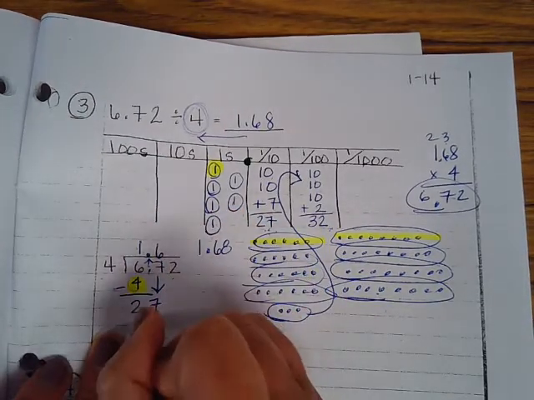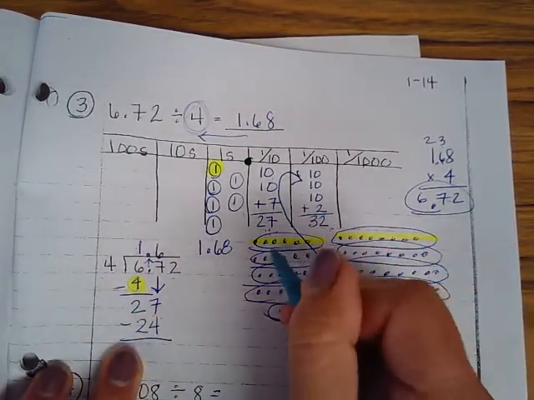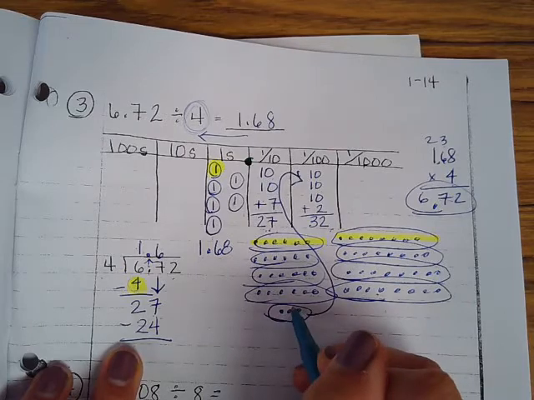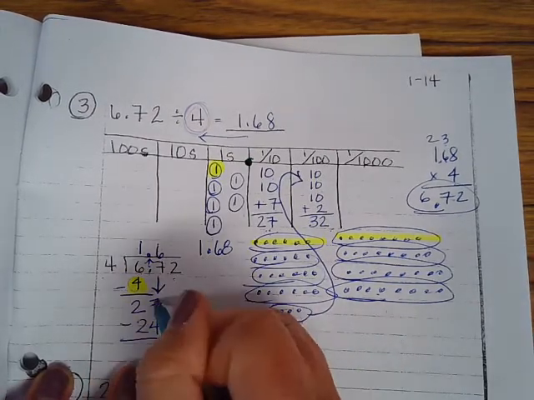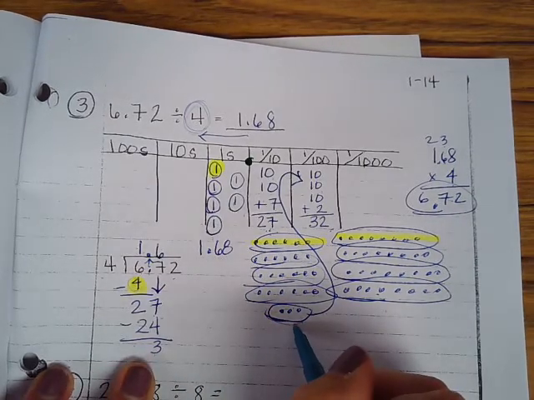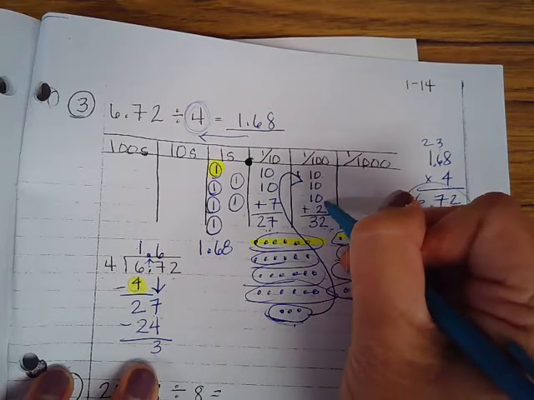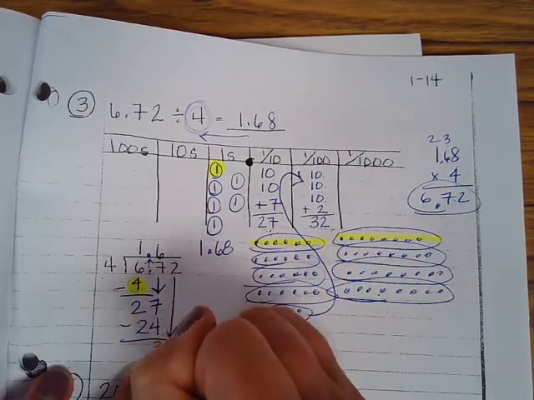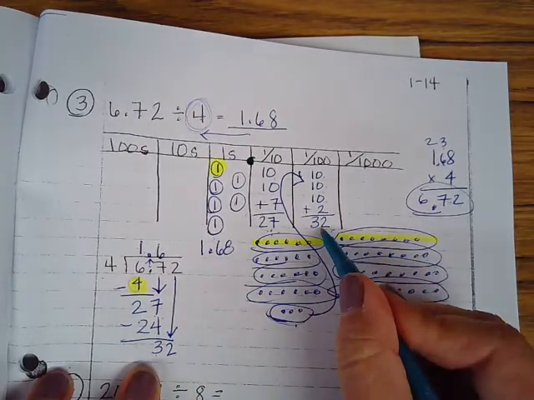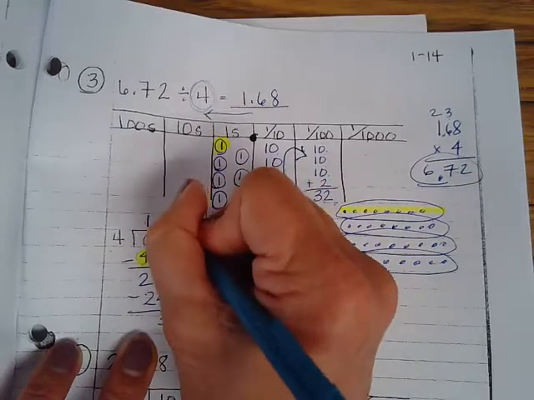6 times 4 is 24. Remember, we had to break that up, and we ended up with 24. Guess what? When we subtracted, we ended up with 3. Oh, look, here is that 3 that we ended up with, and that 3 was really a 30. Now we're going to bring down the 2, and we end up with 32. Look at the relationships. 4 goes into 32 8 times.